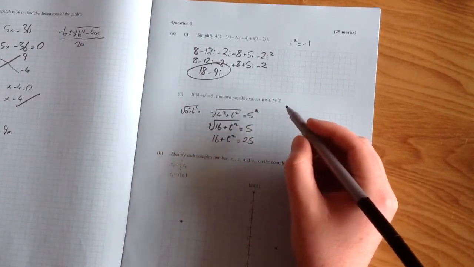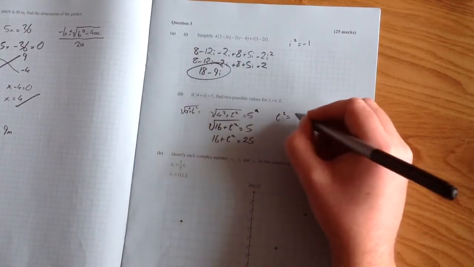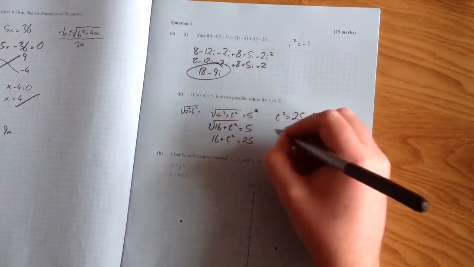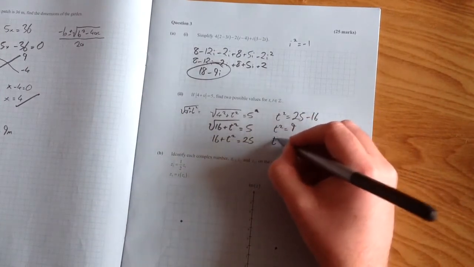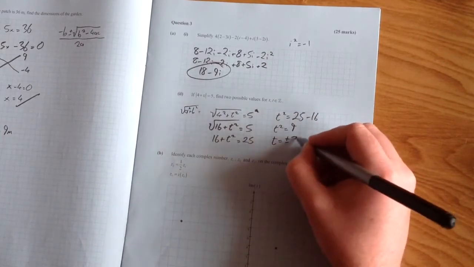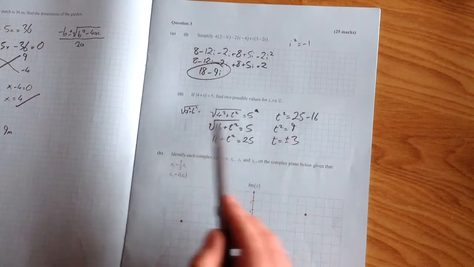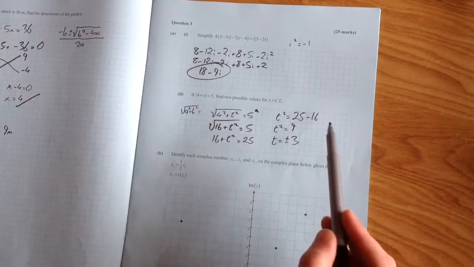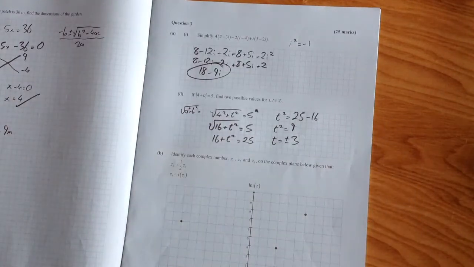And next thing then is we bring the 16 across, so we get t squared is equal to 25 minus 16. t squared is equal to 9. t is equal to plus or minus 3. Alright? And the reason for that is because it's a quadratic. Therefore you can have two answers, because when you square a negative number you end up with a positive, so it's the same. Okay, so plus or minus 3 is the answer to that part.